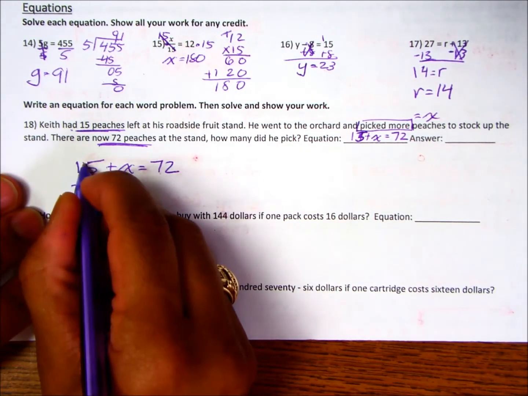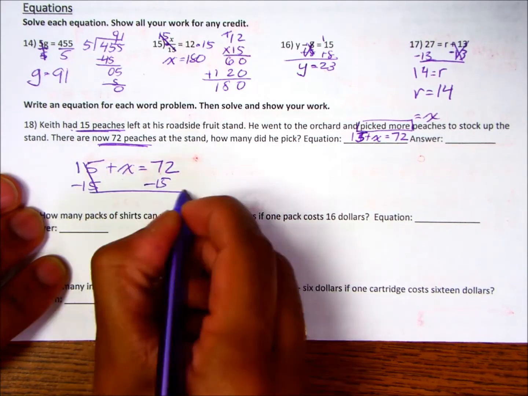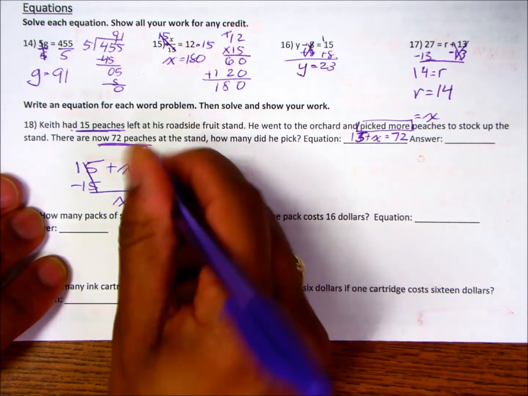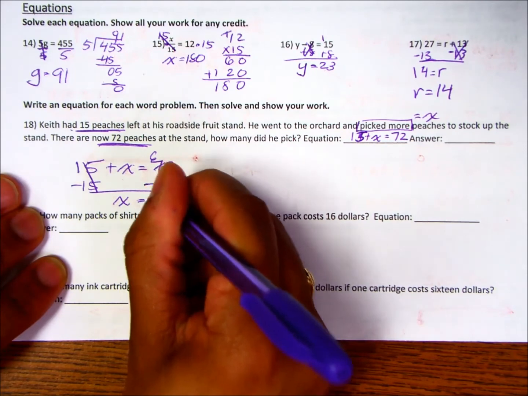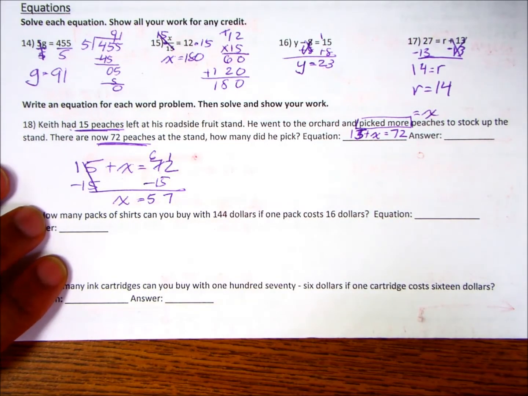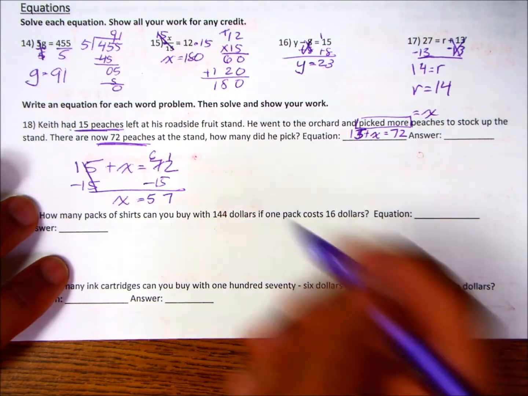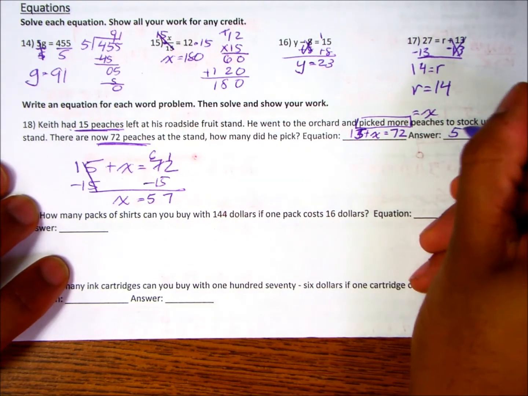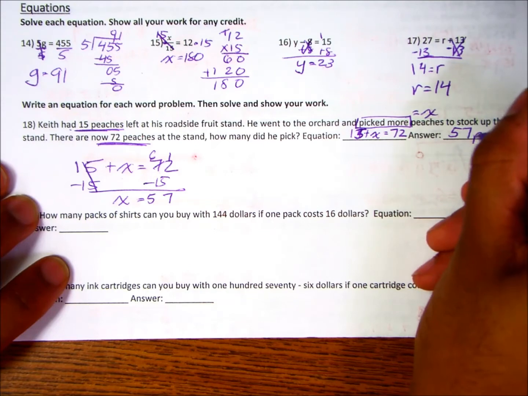Let's do the math. Subtract 15 from each side. Inverse operation. Get x by itself. 57. Yeah. So 57 peaches.